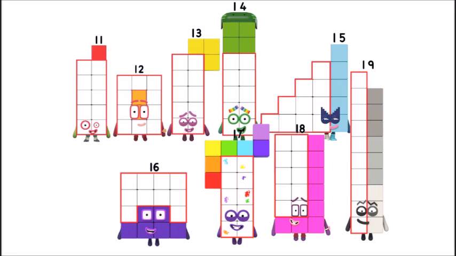12 has a new topic that no other number block smaller than her has gotten. It's the fact that she is a super rectangle, and that she has 6 factors. 1, 2, 3, 4, 6 and 12. Those are the factors of 12. And because she has more factors than everyone below her, that makes her a super rectangle.